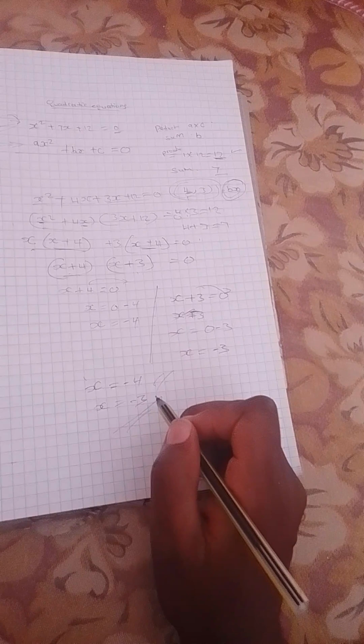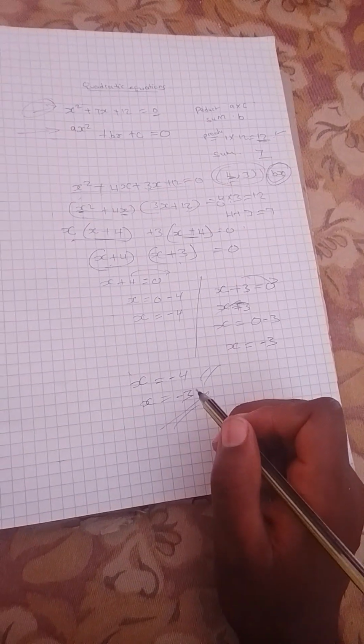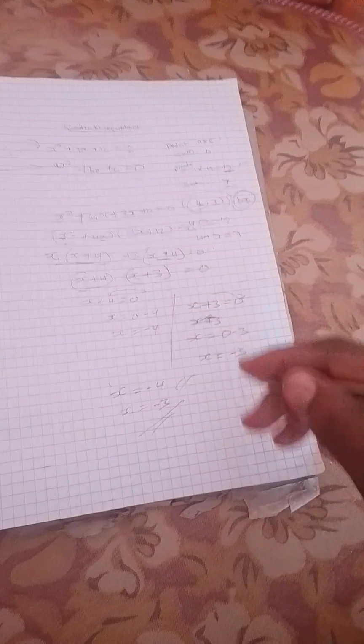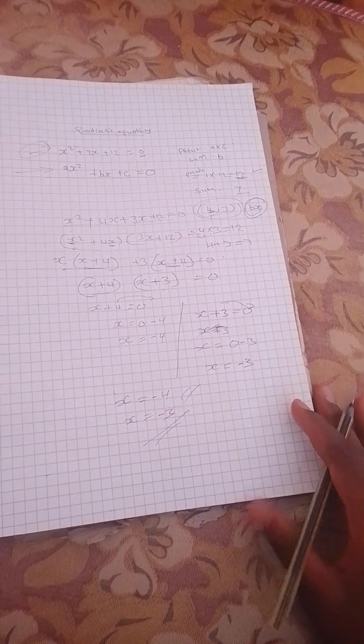That is how to solve quadratic equations by the factorization method. The method I've just shown in this video is all about the factorization method.